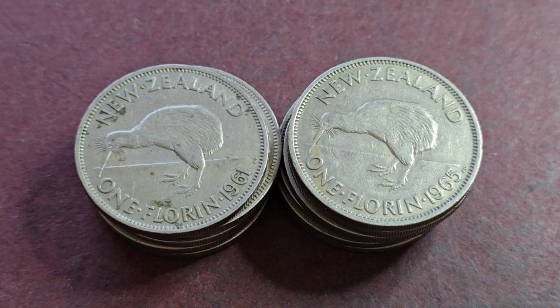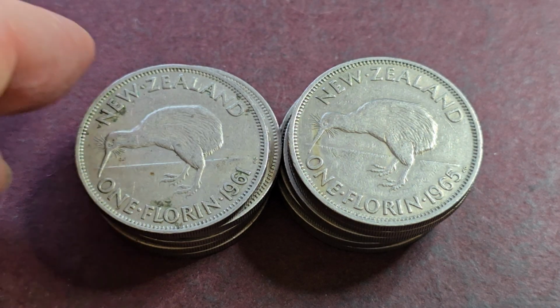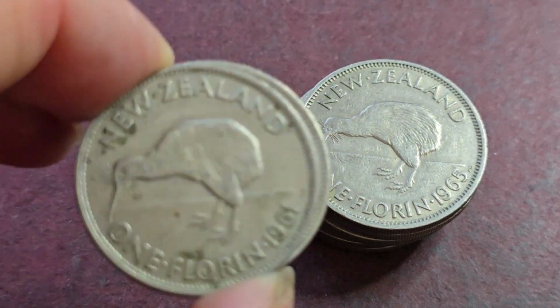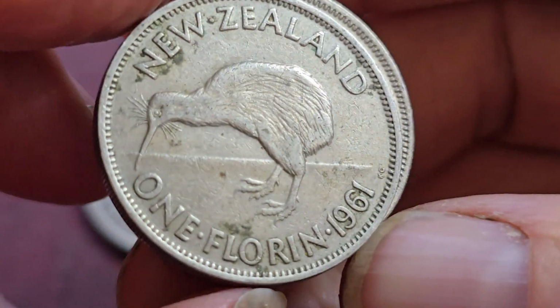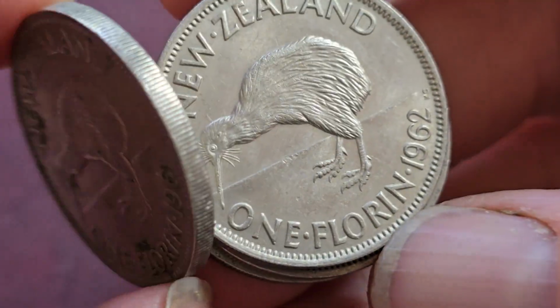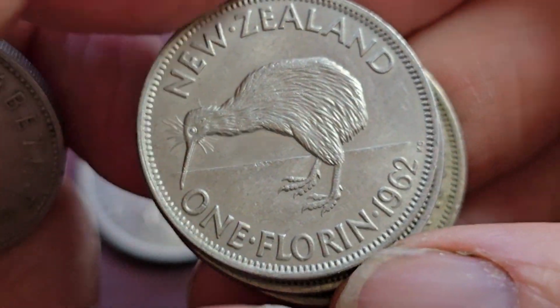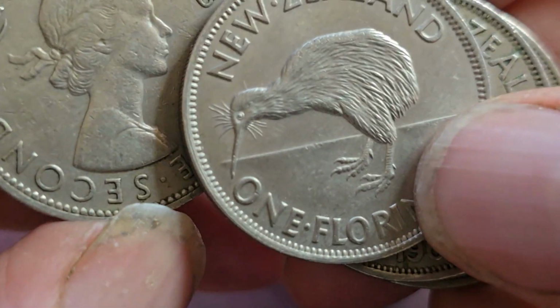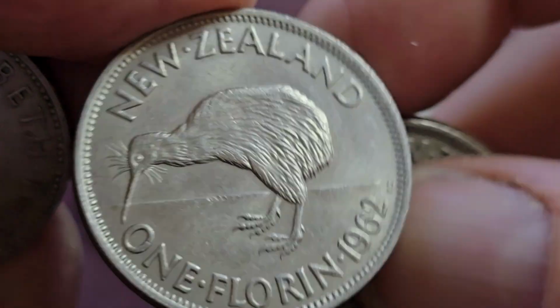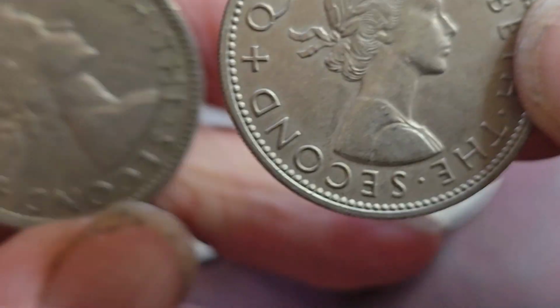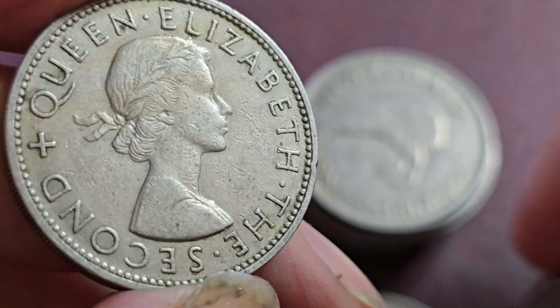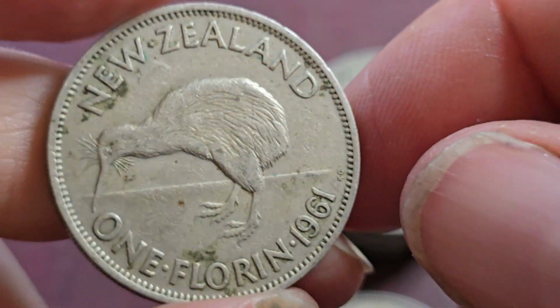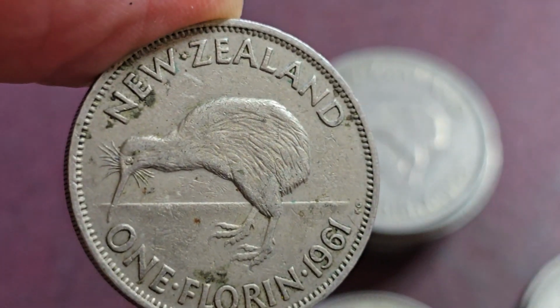Okay, the next date is 1961, which I have here, and it has a mintage of 1.5 million, and a lot of these coins have the kiwi on them. And what you're looking for is pretty much coins in this condition. So this is uncirculated. And 1961, yeah, pretty common, although I've only got the one coin.